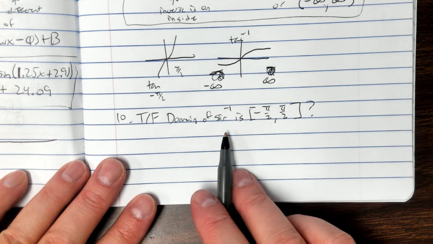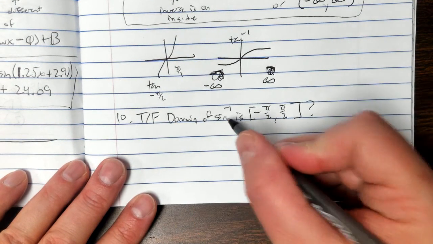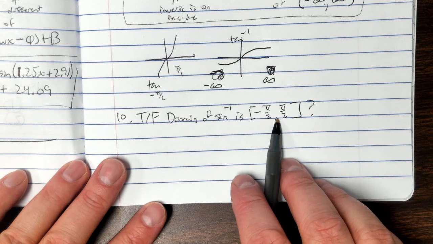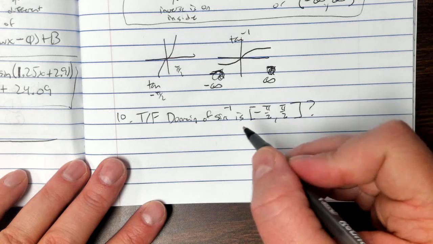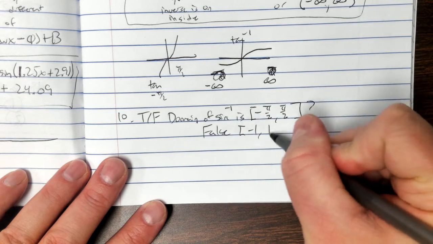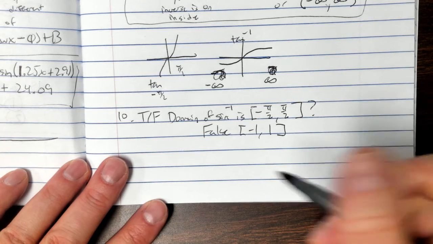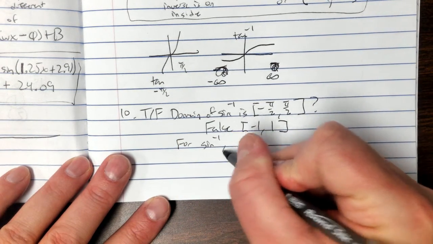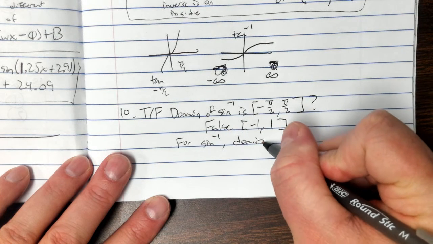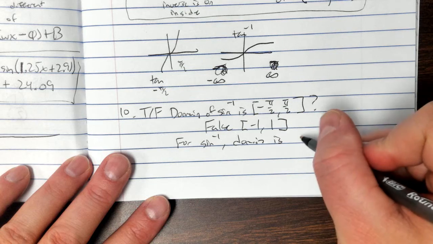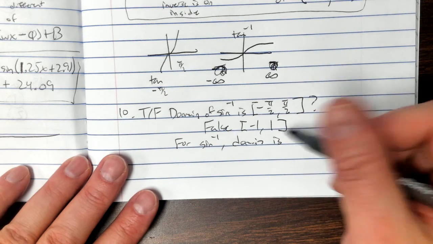So this would actually be a tricky question to me, because I know that's one of our valid intervals for sine, but this would be false because it's -1 to 1. For sine -1, the domain is -1 to 1.